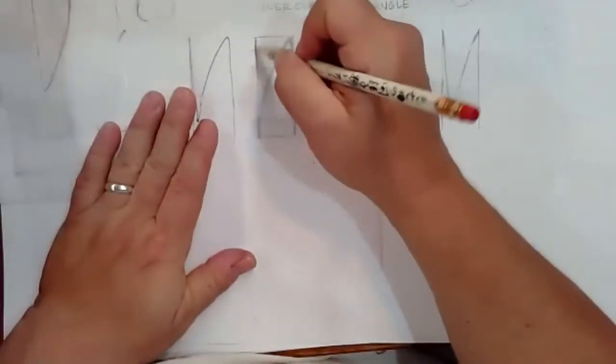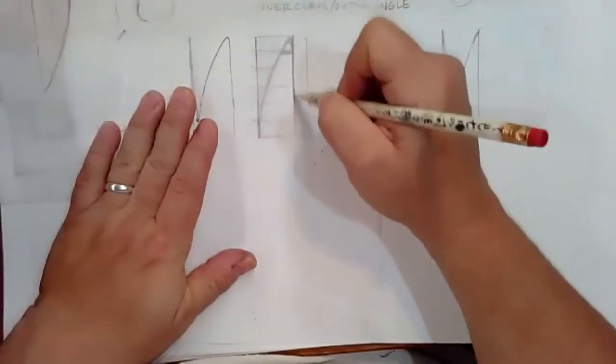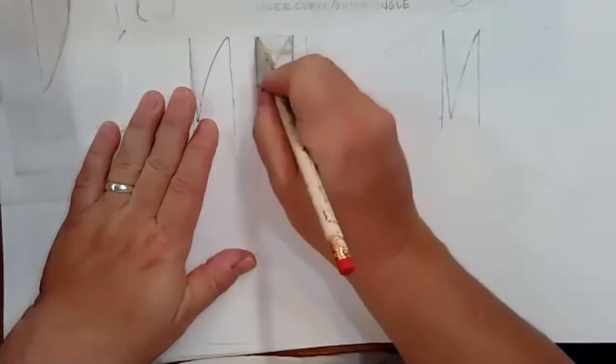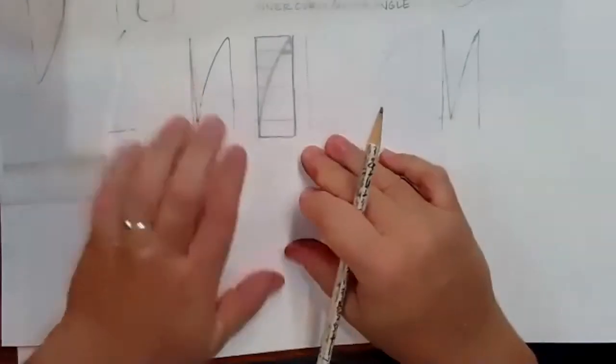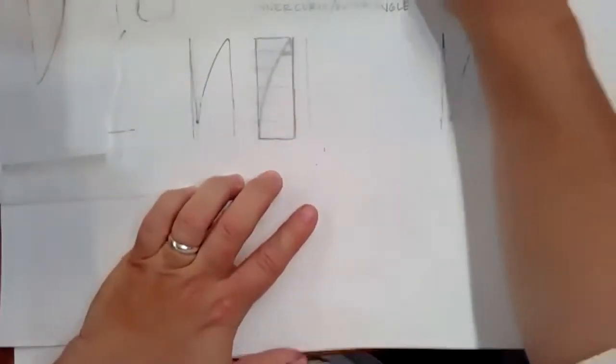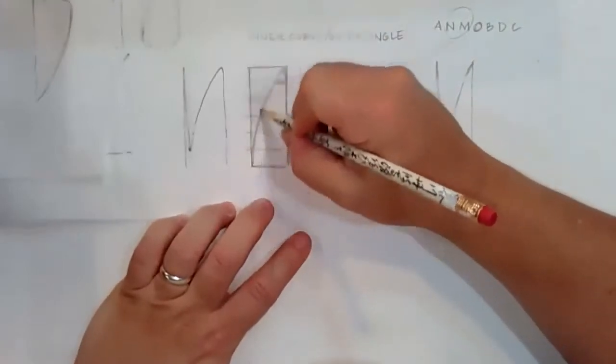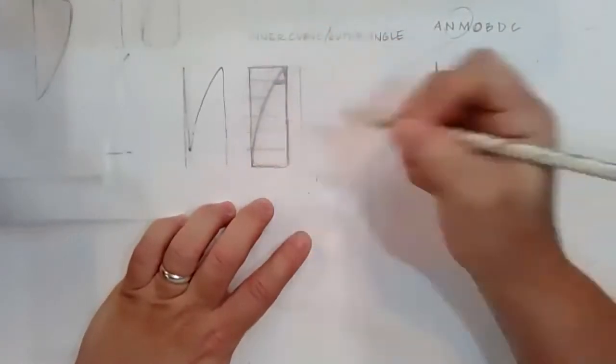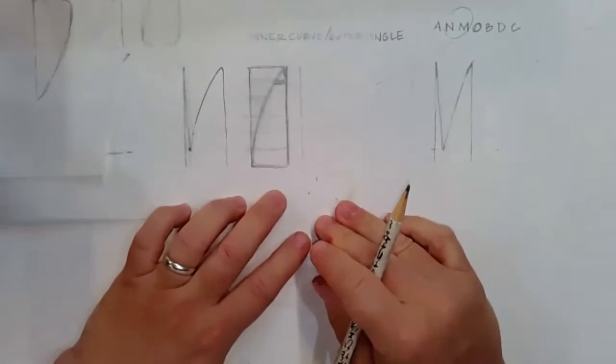Let's just go and do the E and the F. I mean, the easy thing to do right now would be to treat this like a lowercase e, like I could come up like this and this could be the loop and then you can come like this. That would be the easy way.